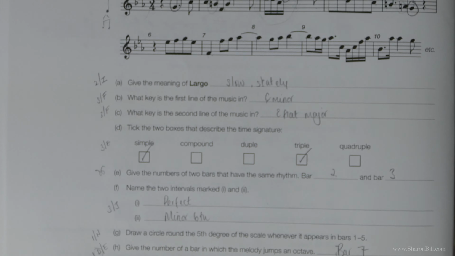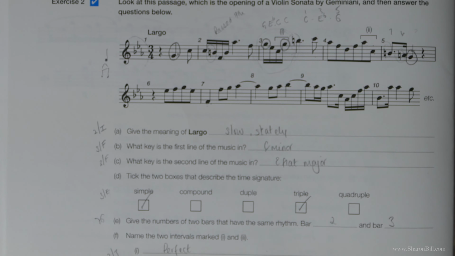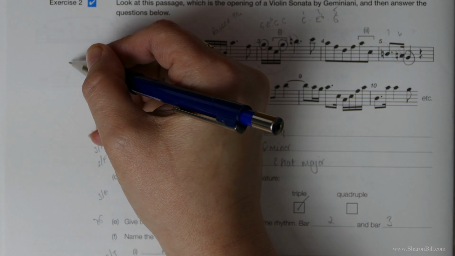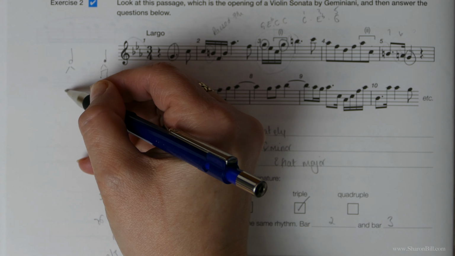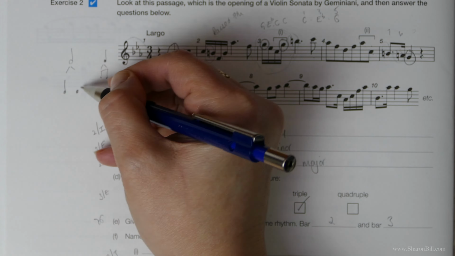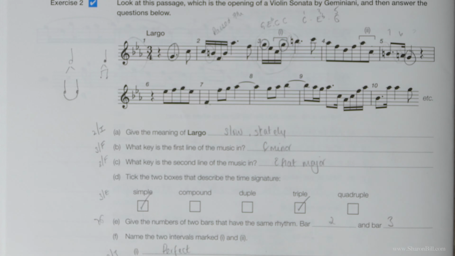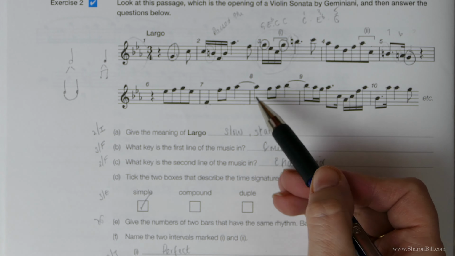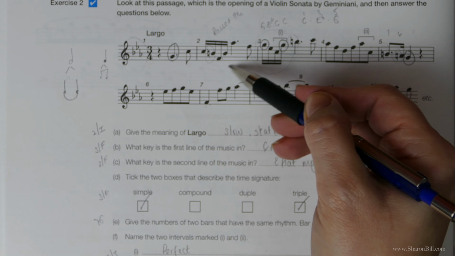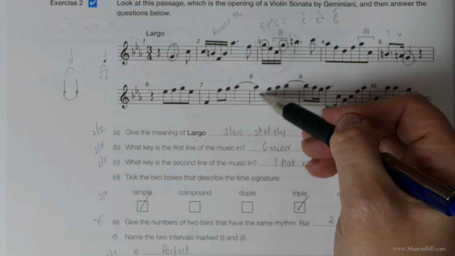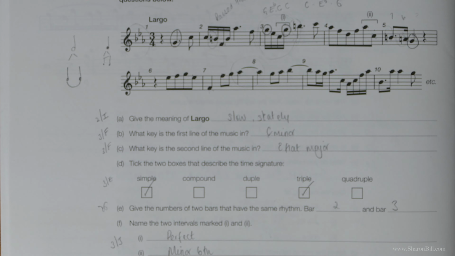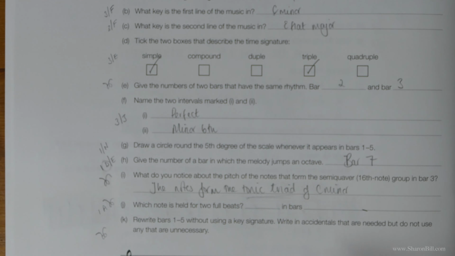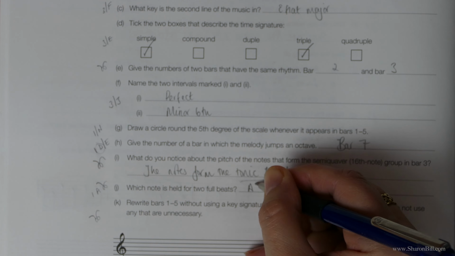Which note is held for 2 full beats? Now, at first glance, you think, well, I can't see one because I can't see a 2-beat note in this time signature. However, don't forget, another way of showing that is to tie 2 crotchets or 2 quarter notes, and I can see that that occurs here. So that note there is held for 2 full crotchet beats or quarter note beats, and so it asks us what note is that, and that's an A flat.